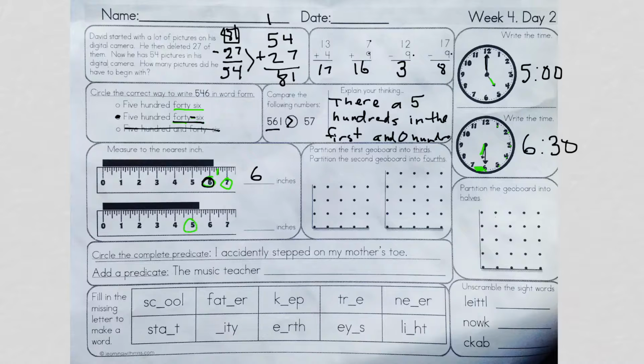This one is in between the 5 and the 6. Here's the halfway point. It's less than halfway. That means that it's going to be 5. It's closer to 5.